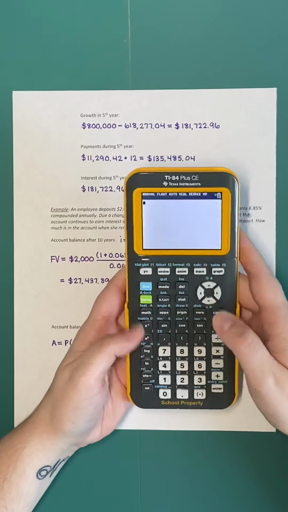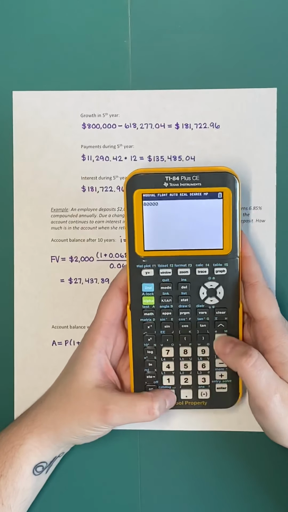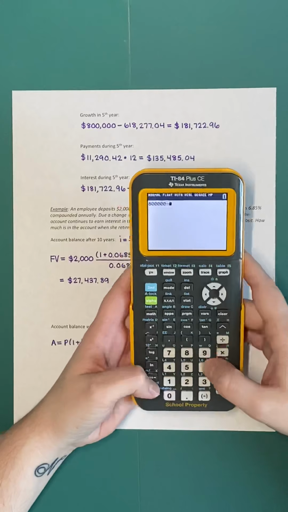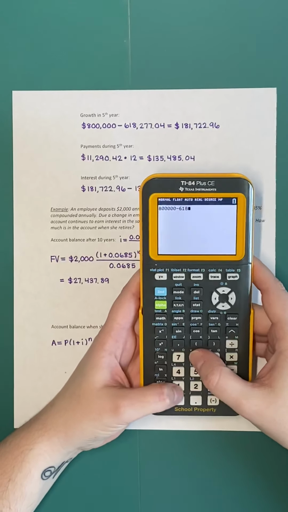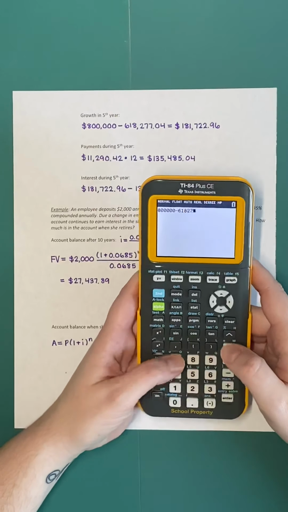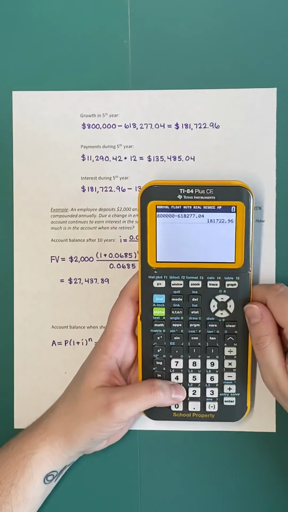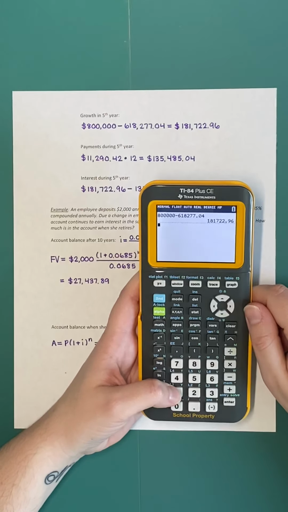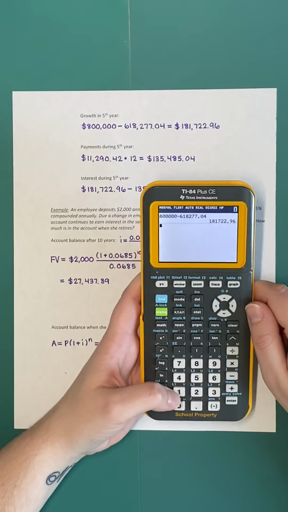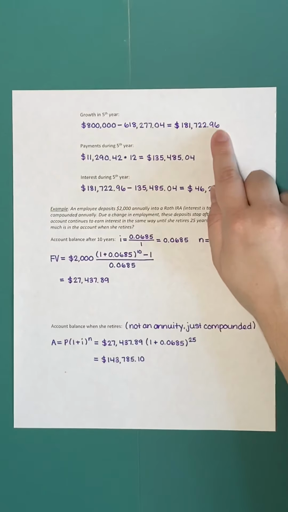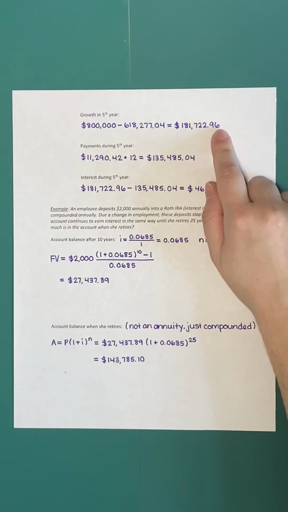Let's see, let me clear all this. So $800,000 minus how much we've already paid and how much we've accrued, so $618,277.04, which means $181,722.96 were added to the account in the 5th year. That's the growth from the 4th year to the end of the 5th year.